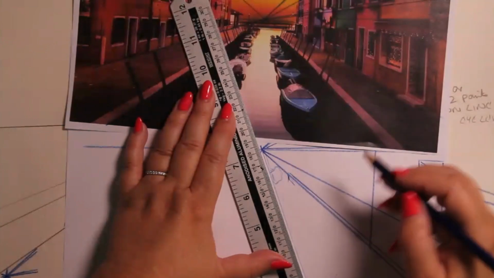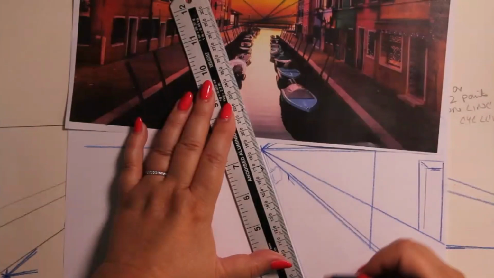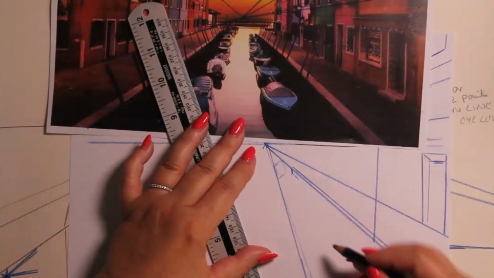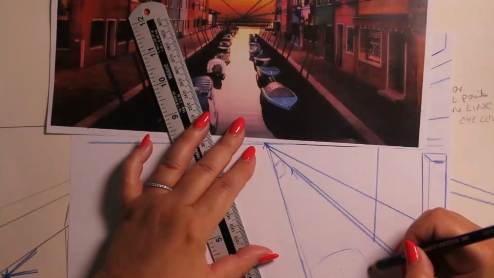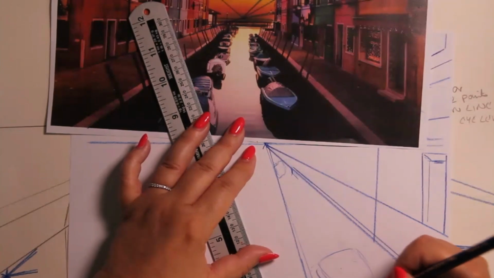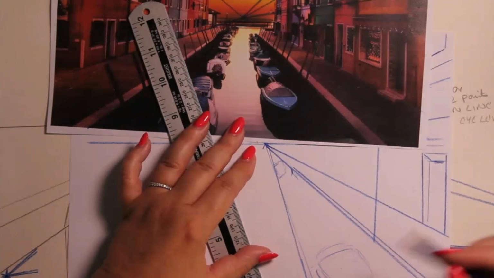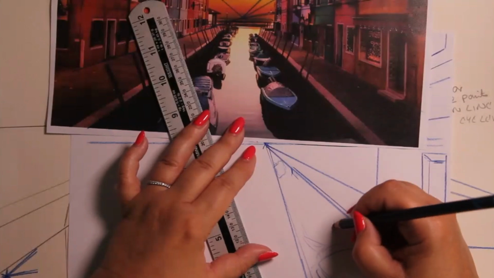So I've got 1, 2, 3, 4, 5, so it's 6 boats, and the front boat is going to be quite large, and even knowing that the shadows are there and stuff, it does help you to start putting things in. So I'm not trying to be precise, I'm just trying to show you how you can start to get a rough idea of where things are.